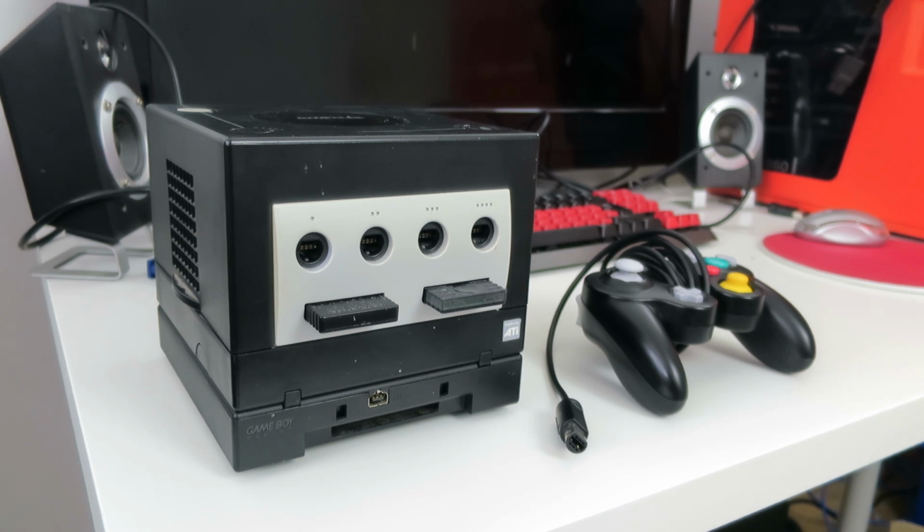RGB SCART, if done correctly, is a fantastic interface and probably the best way of getting good video quality out of retro consoles. Now, there are better ways and pros and cons, and it really depends on ultimately the destination of the signal. What are you plugging this stuff into? But for me, RGB SCART, absolutely ideal, because I'm still using quite an old TV.